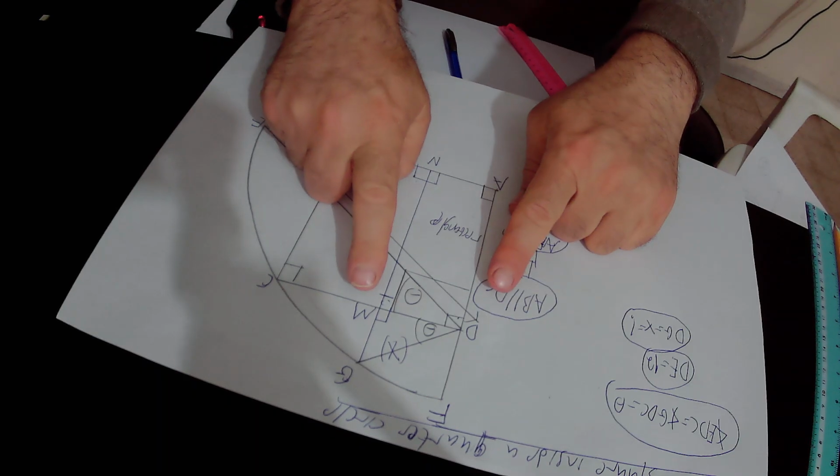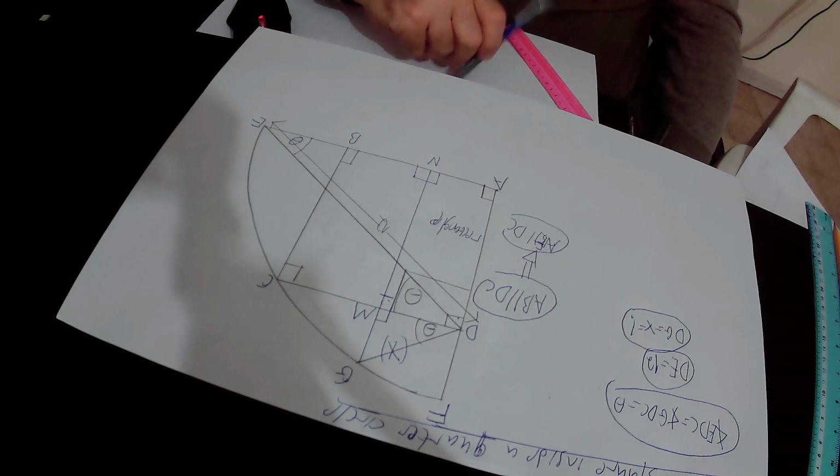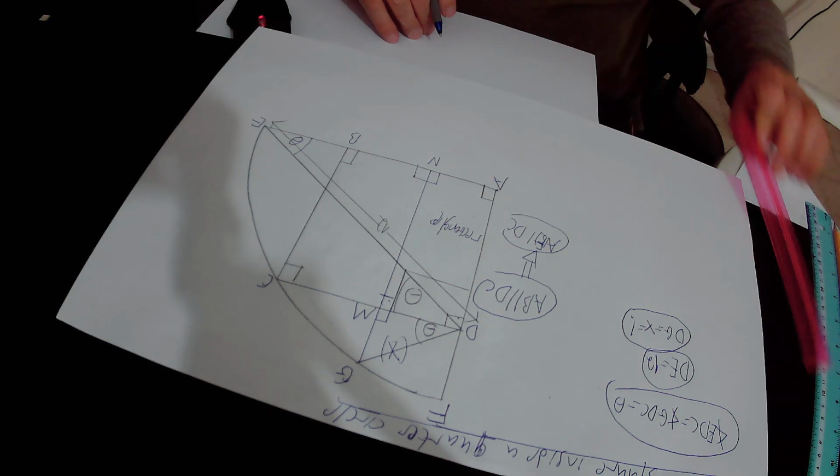The hypotenuse GD of the right triangle GDM equals x according to what is given in the question.